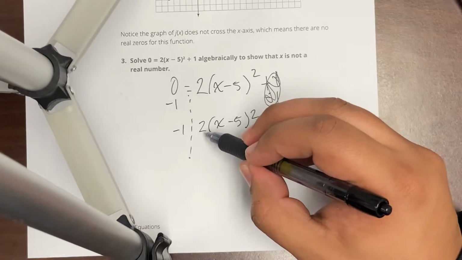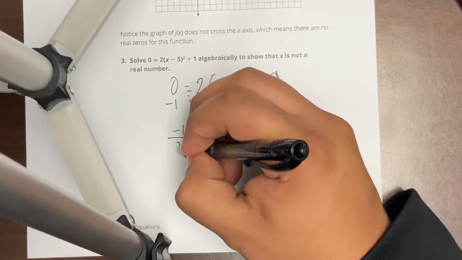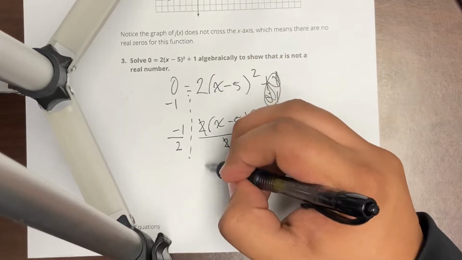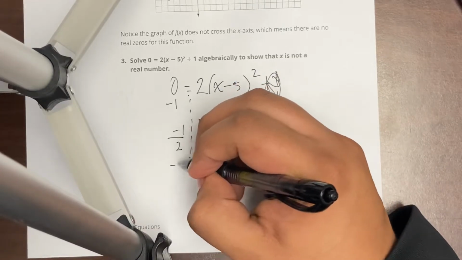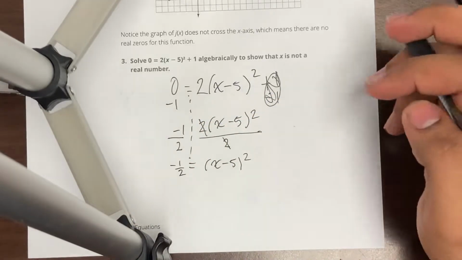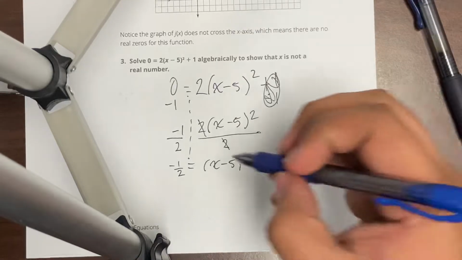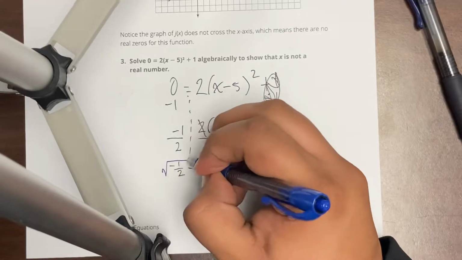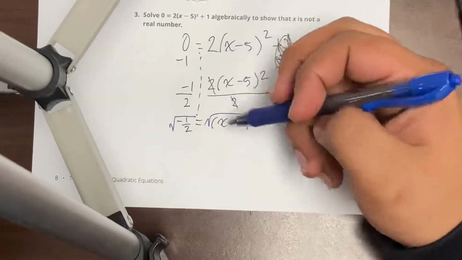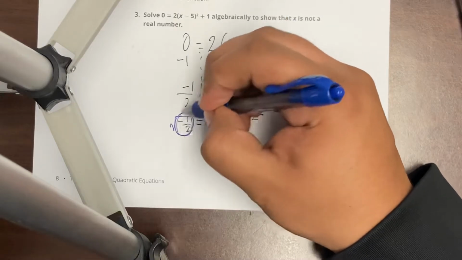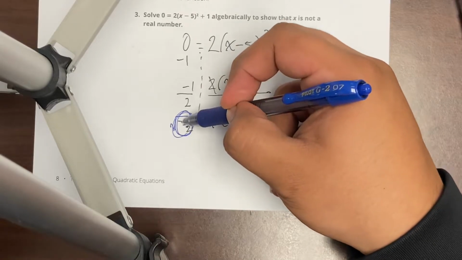Next, I need to get rid of this 2 in front of the parentheses. You do that by dividing both sides by 2. 2 and 2 cancel. Now I have my parentheses, x minus 5, to the power of 2, equals negative 1/2. We're almost done. Next, I have to get rid of the power of 2. The way I do that is I take the square root, and this is where we have an issue. I'm not even going to continue this because this part right here is not a real number. We can't have a negative inside of my radical.